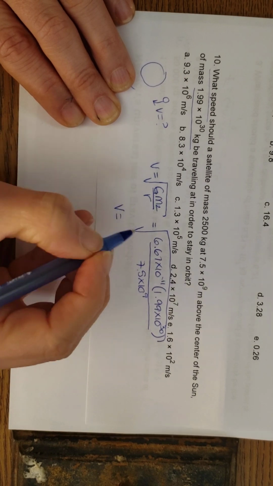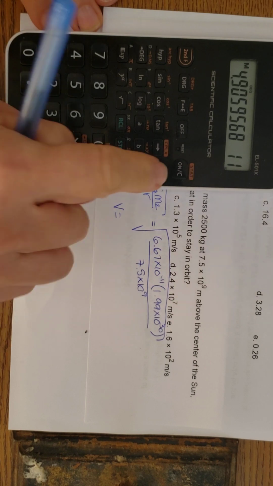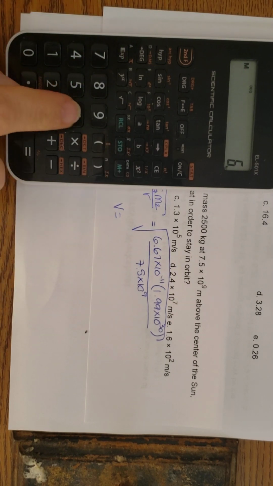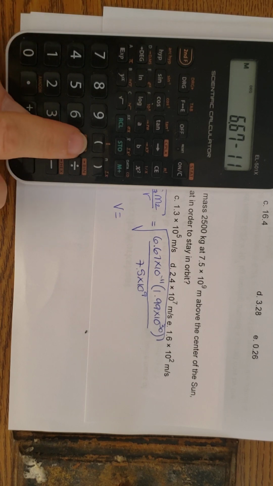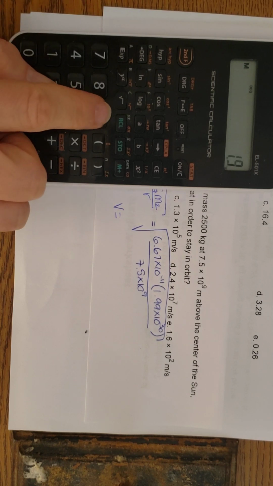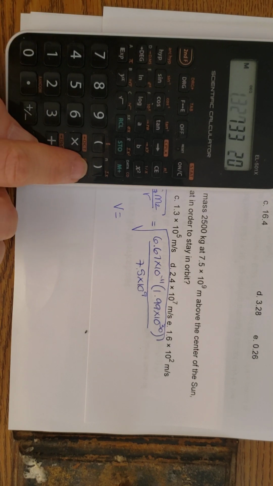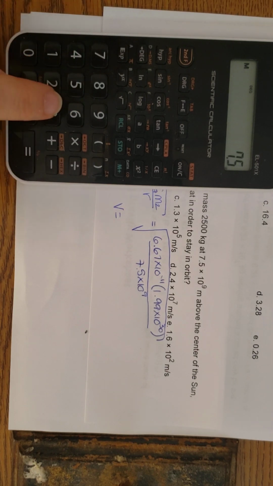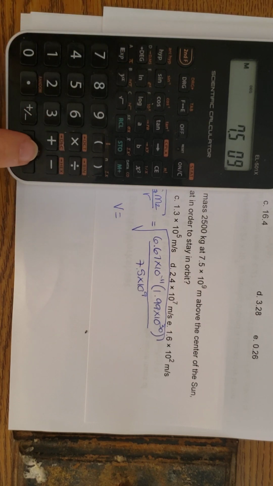I already have all the values, and the values are in such units that they fit together. When I do this operation, and I will show once more how to do the operation, I have 6.67 exponent negative 11 multiplied by 1.99 exponent 30, divide that by 7.5 exponent 9 equals, and don't forget to get the square root.